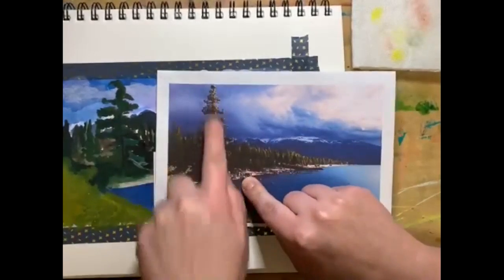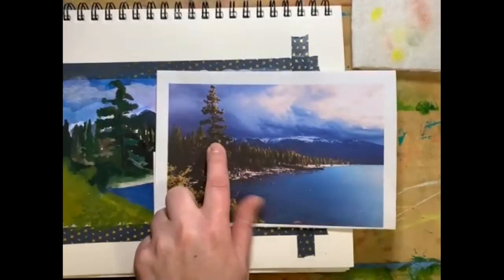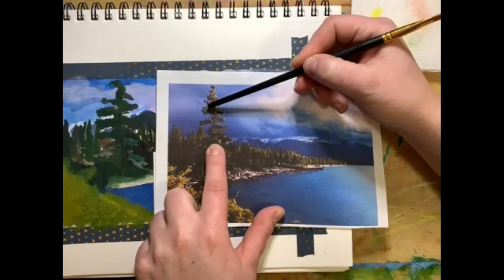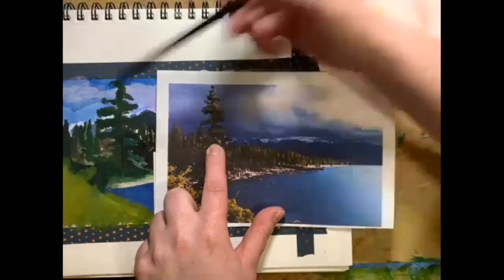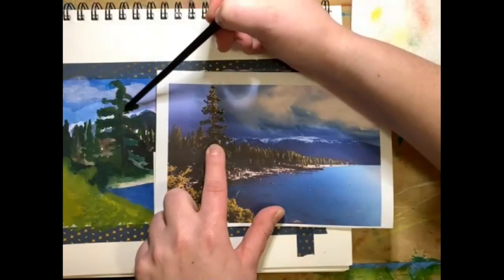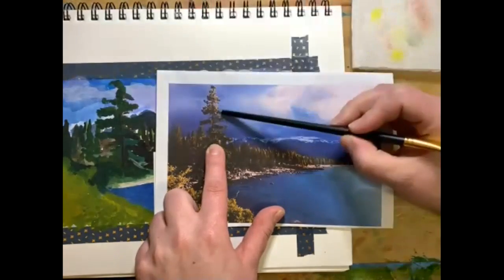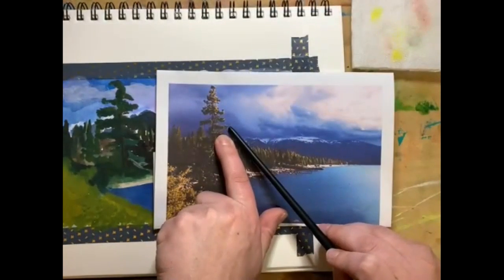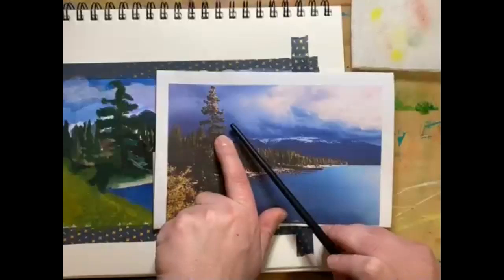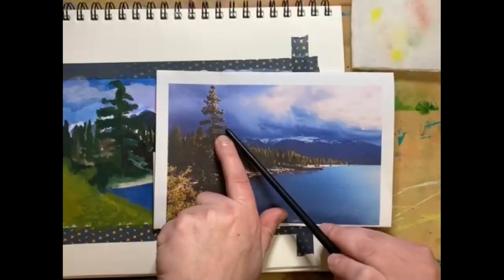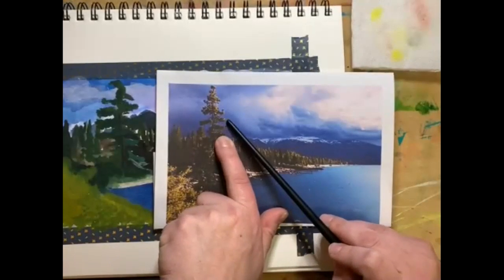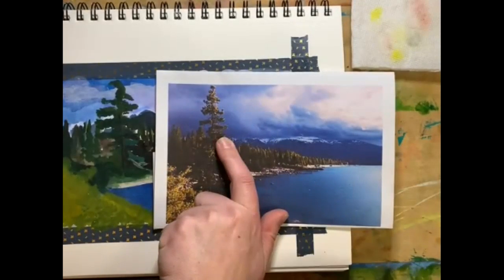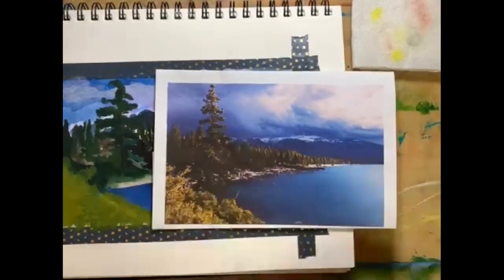But if you look at this tree here, we have all these little highlights that we're seeing on the tips of these little branches, right? And this evergreen style tree. So of course, I'm not going to paint every individual little needle. That'd be crazy, right? And I don't see every individual needle either. So I think to myself, this is how my brain works, how might I interpret that? Like what might look cool or interesting?